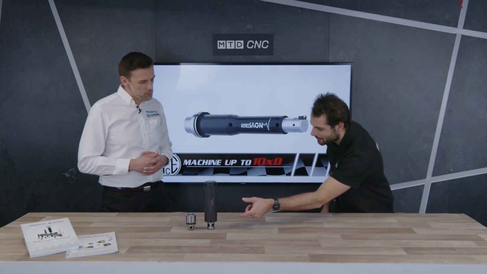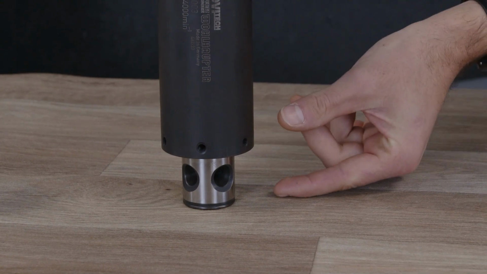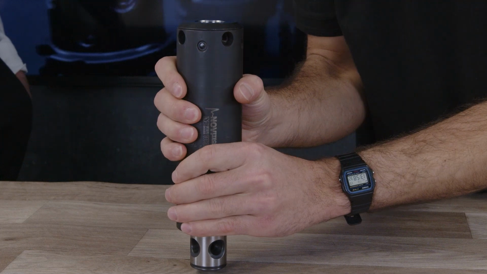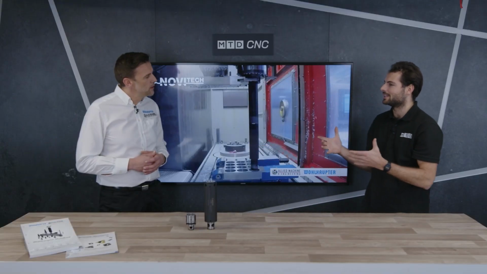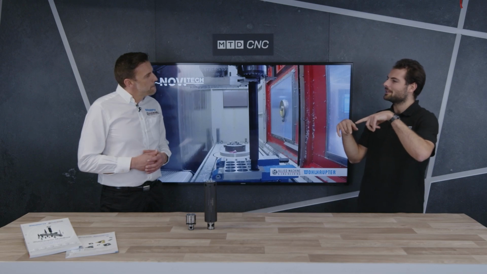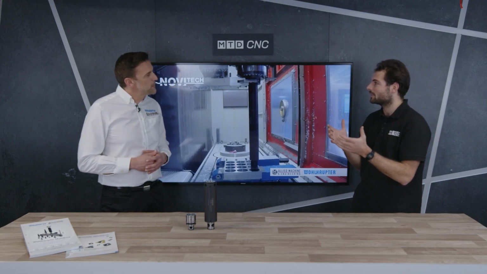I mean, you've got the battle-proven technology at the bottom here in the connection, but you've got some real brand new tech in the middle. Now, what is this and what are we trying to achieve? I mean, we're talking about a boring operation here. Can we start back up and talk about boring itself and what part of the machining process it sits in?